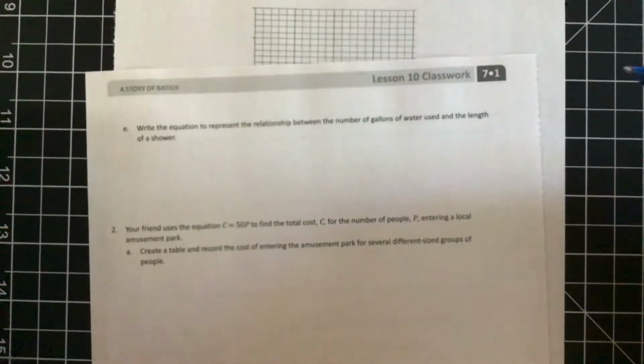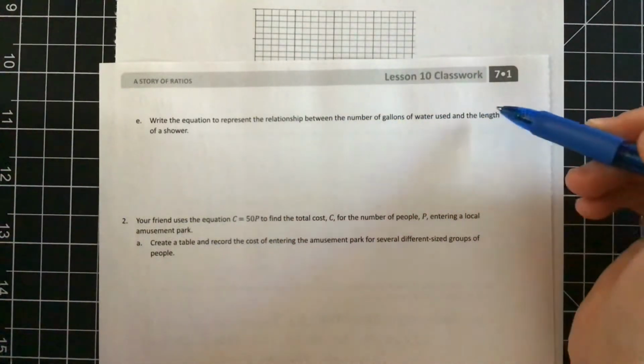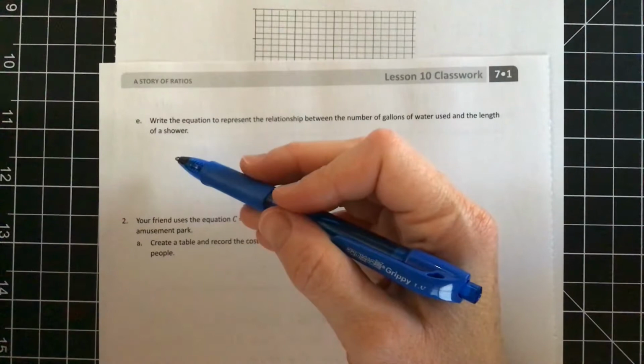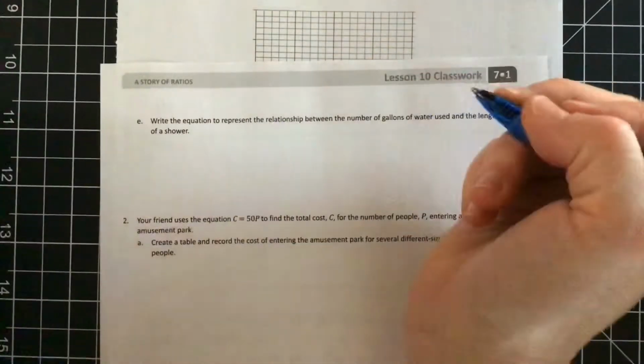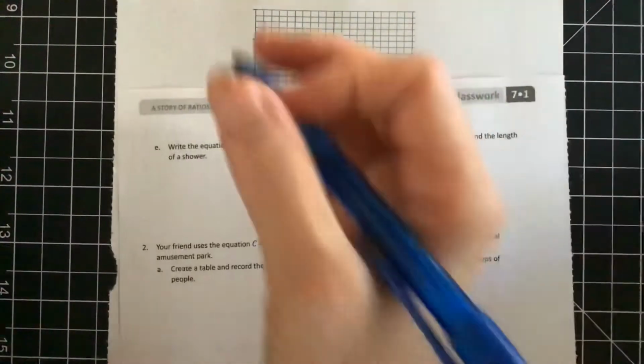Okay, we're still working on that problem on E, I think. Write an equation to represent the relationship between the gallons of water used and the length of a shower. So we just found 1/3 would be what we're looking at, right, for the unit rate or the constant.